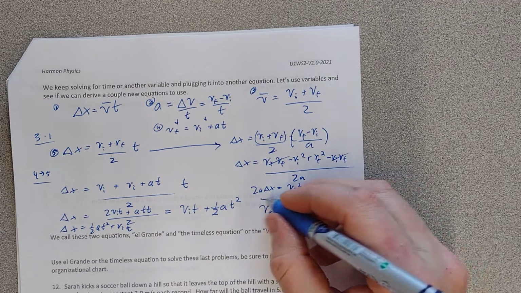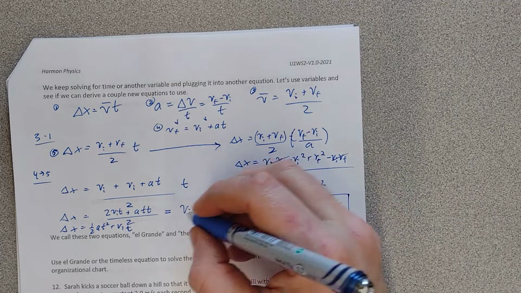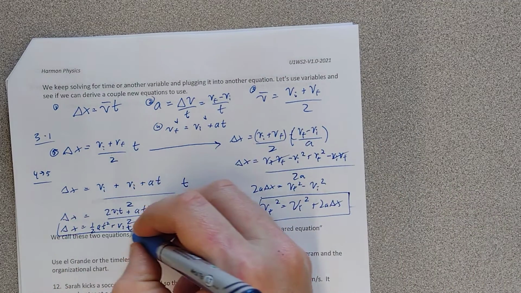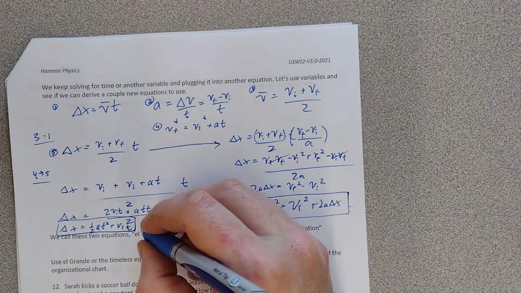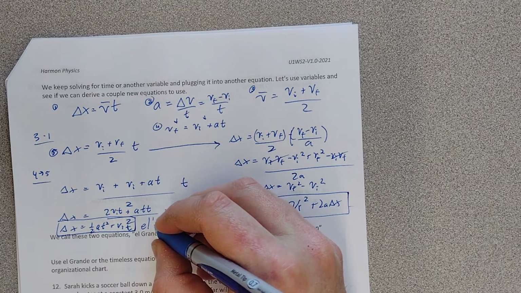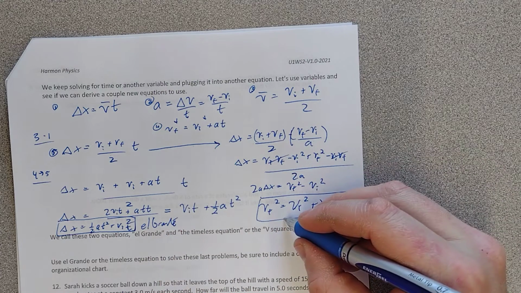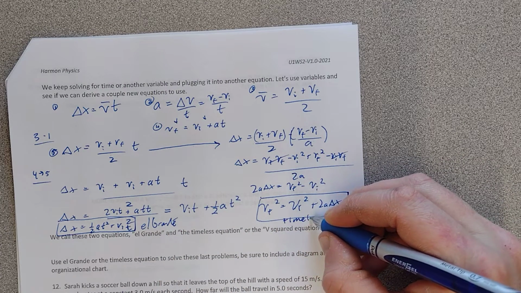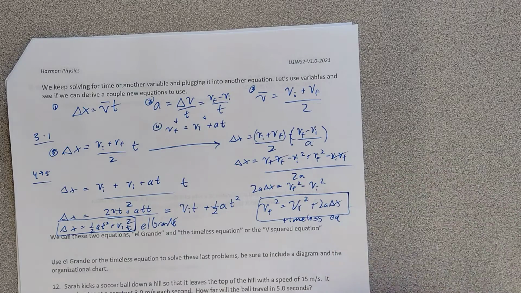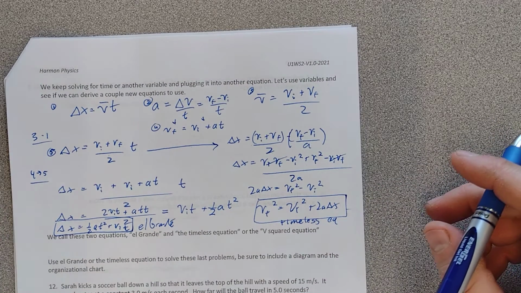Now I have another video where I go through this quite a bit slower. And these two equations are super important. We call this one the Grande and the timeless. And we can use those on later problems, which I'll make a video later on for.